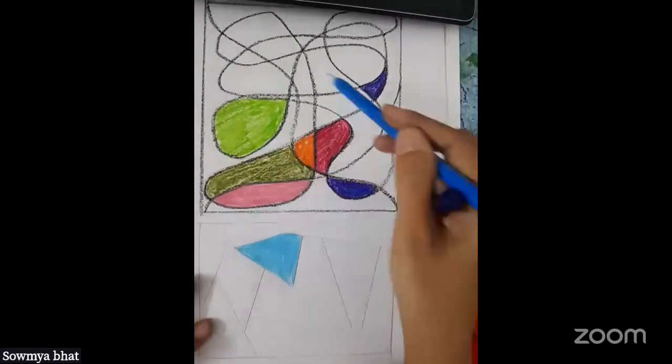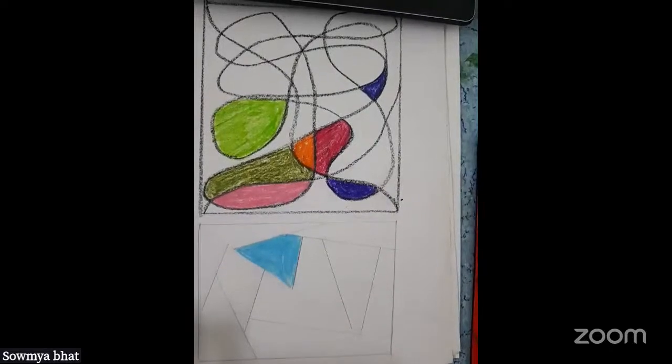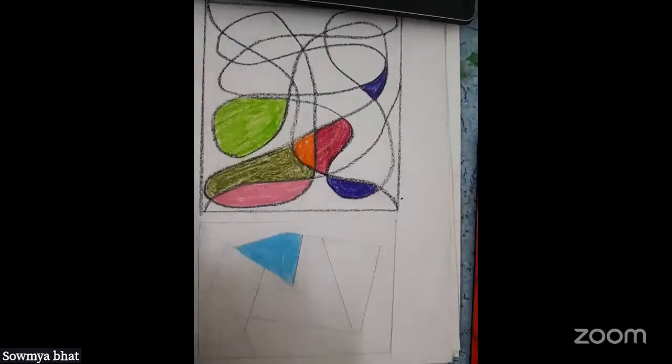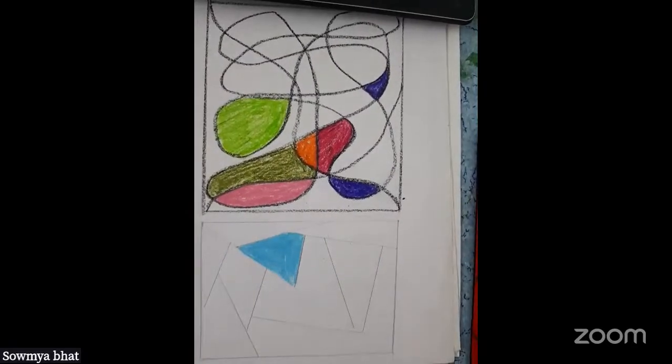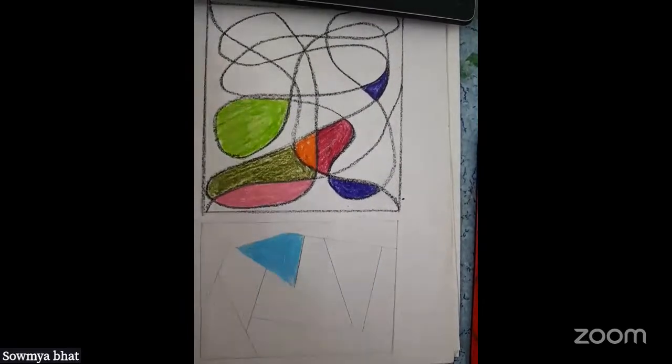Not a curvy random shape. It's a geometric shape, but more random in nature. Geometric shape but random.